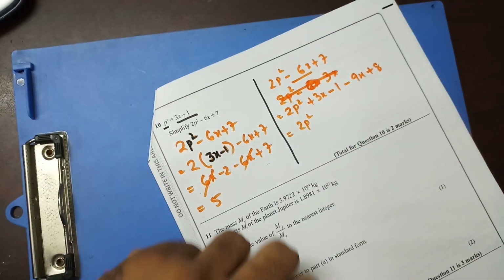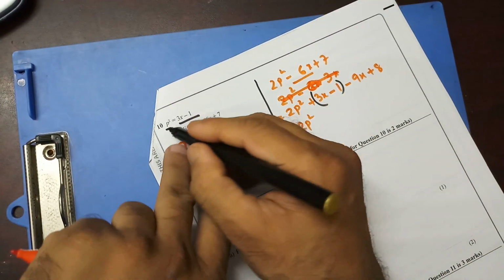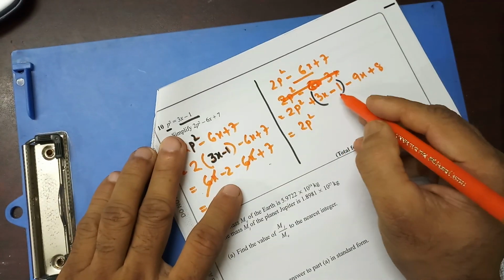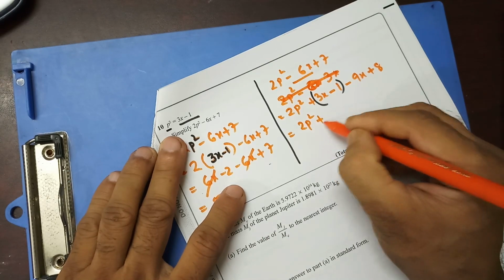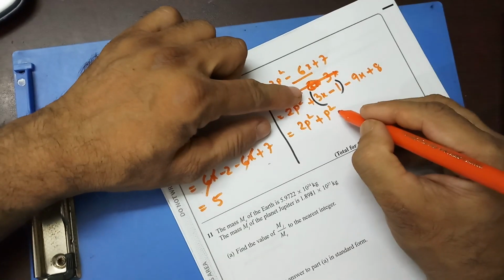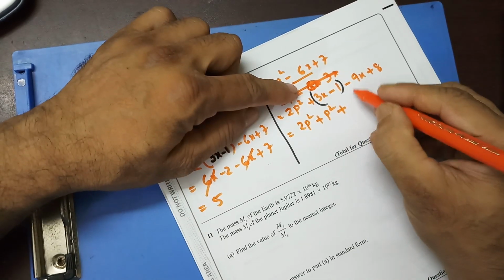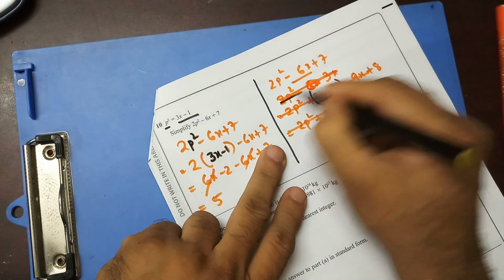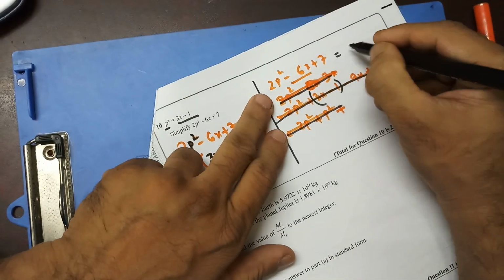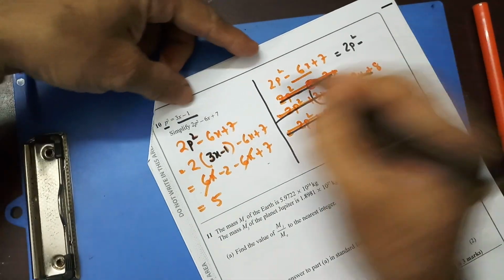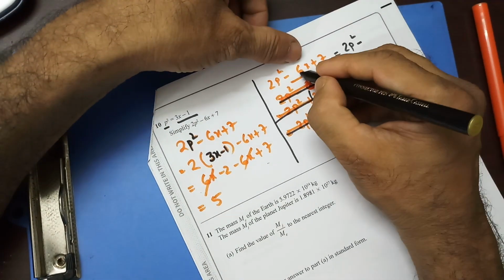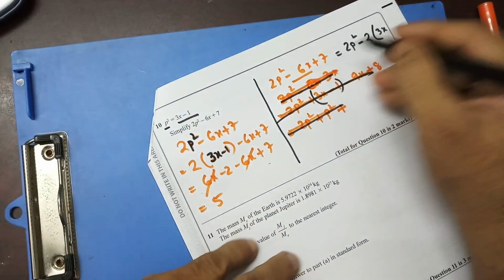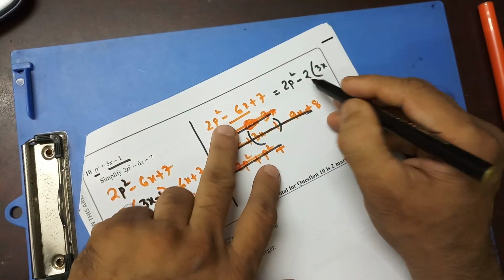So 2p squared, and now this thing will be replaced by p squared, so it's going to be plus p squared. Actually, I made it really complicated. Let me do something else. Sorry about that. 2p squared minus, I need to make this one something like this. From 6x, if I put 2, and if I put 3x over here, see that if I take the bracket off, it's going to be minus 6x.